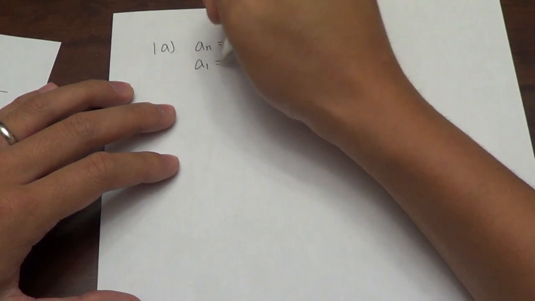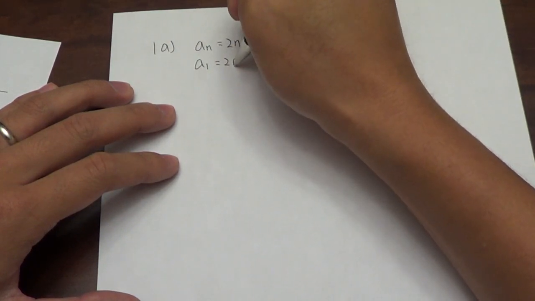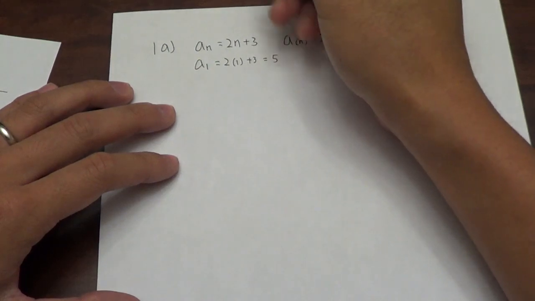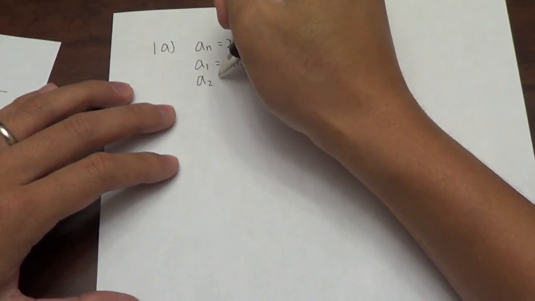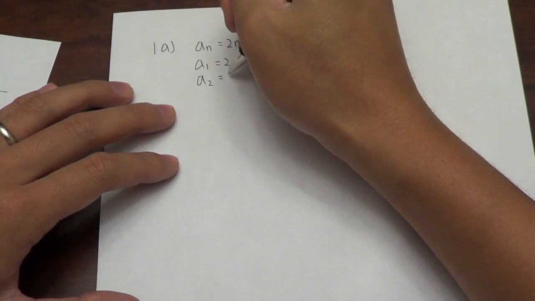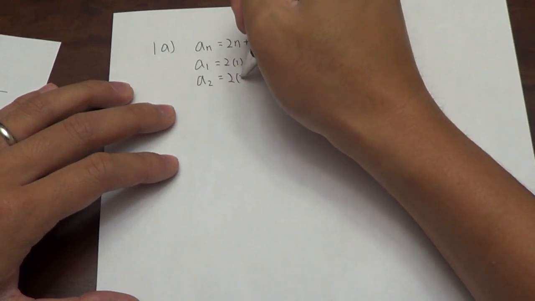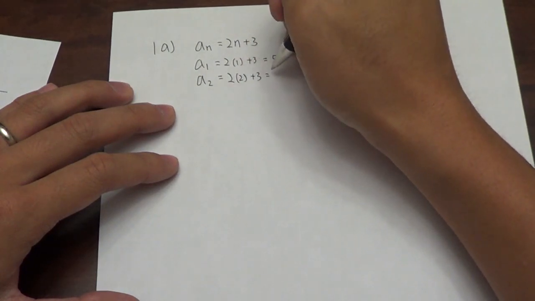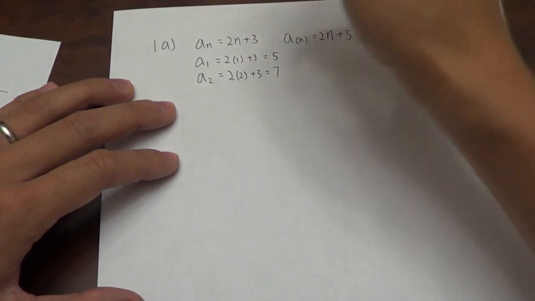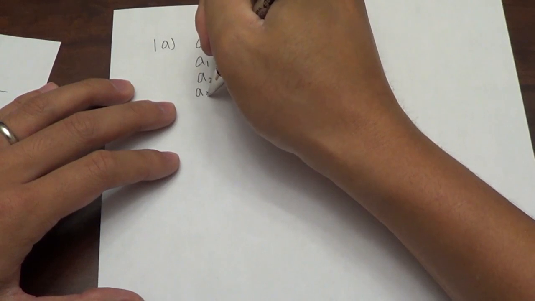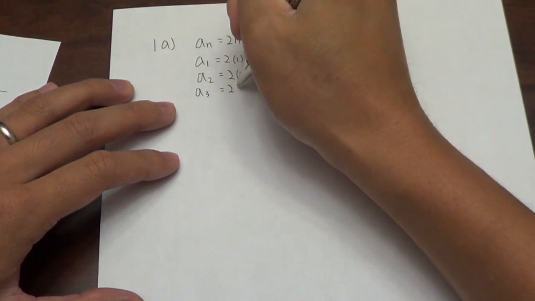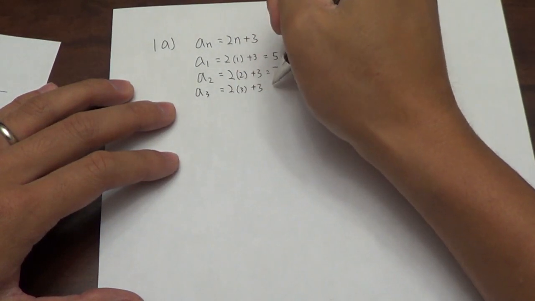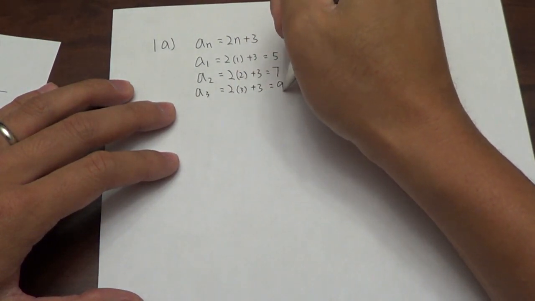So the first term, I replace n with 1, and I get 5. The second term, replace the n with a 2. 2 times 2 is 4, 4 plus 3 is 7. Third term, replace the n with a 3. 2 times 3 is 6. 6 plus 3 is 9.